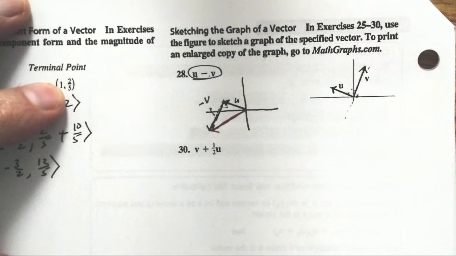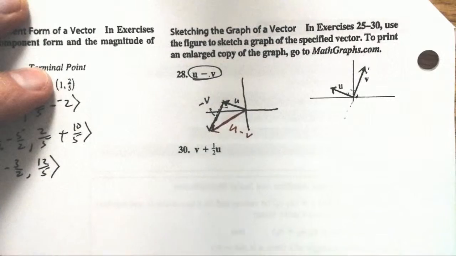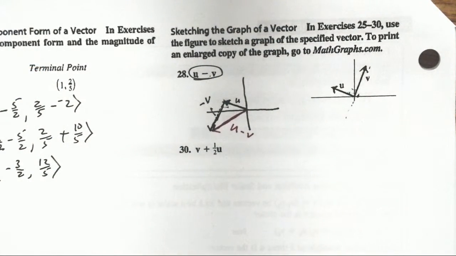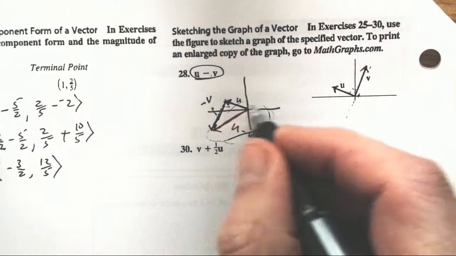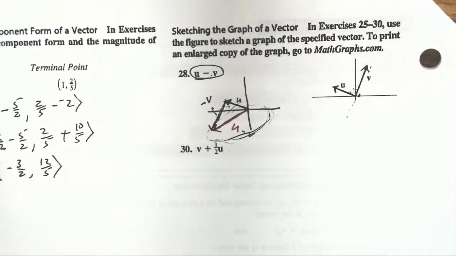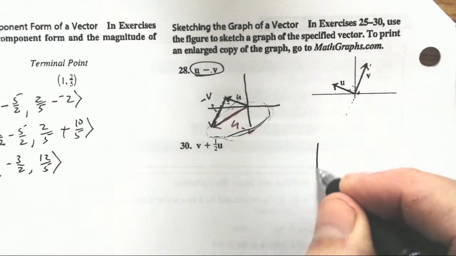So here, this pinkish one, which still looks pretty dark here, this is u minus v. Okay? That's truthfully right here the whole answer to the problem. This is really scratch work, so maybe you would want to do that as dotted lines. Okay, so here we go. Second problem.